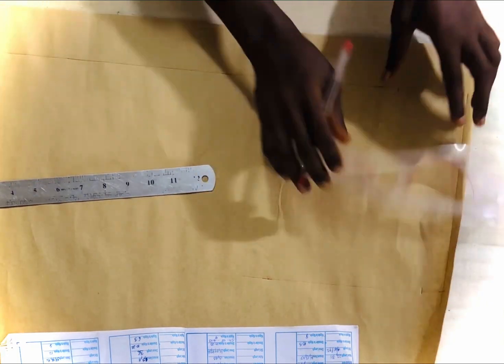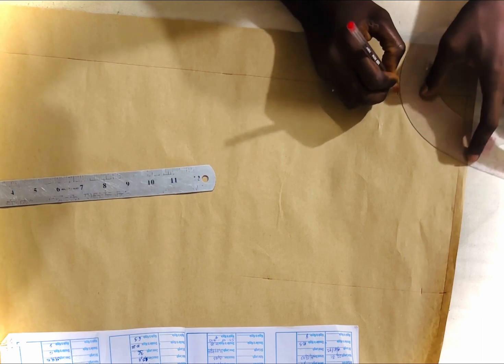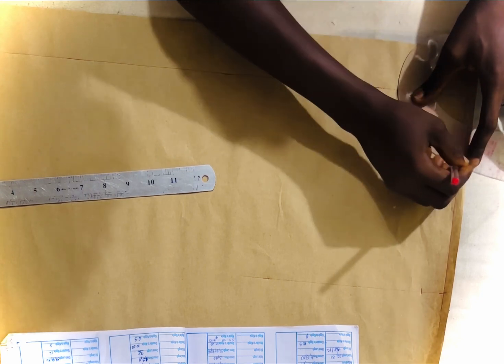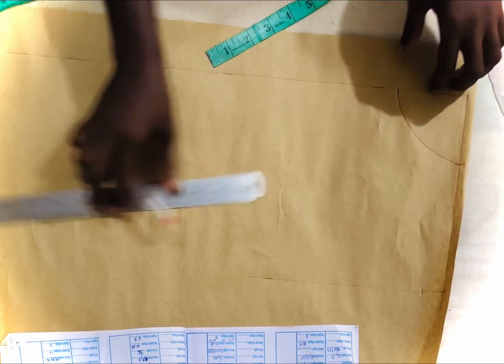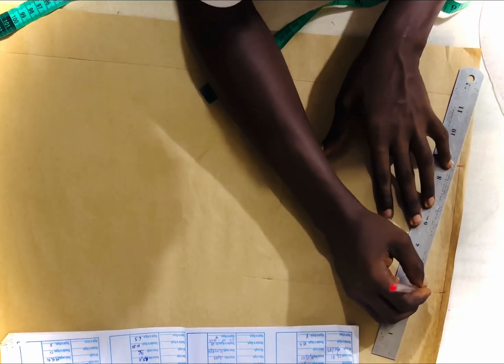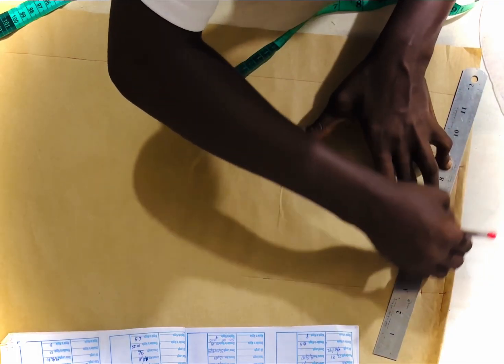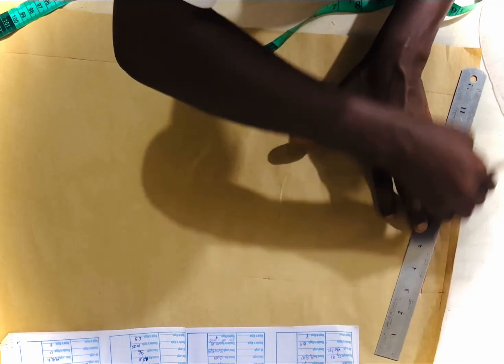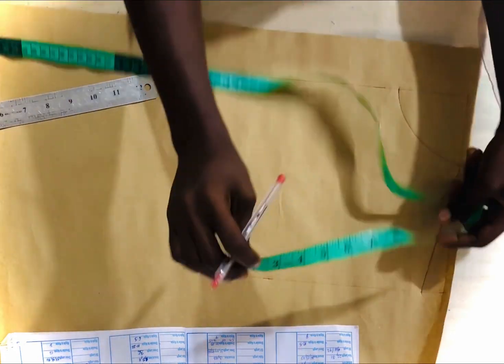You use your French curve to draw your neckline. You stand on the tip edge of the neckline to the tip of your shoulder line and draw your line, a straight line.